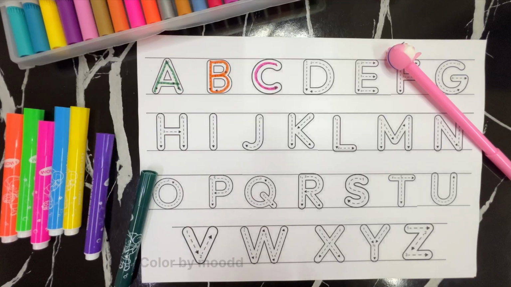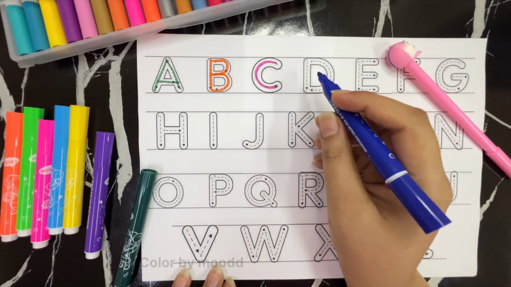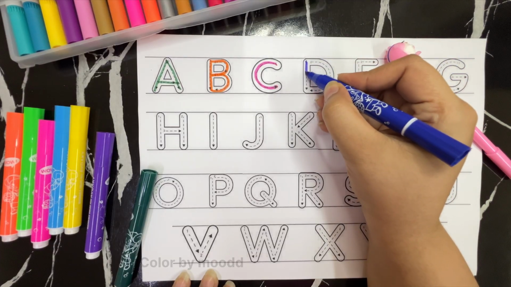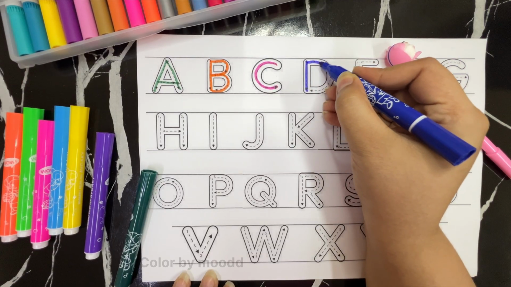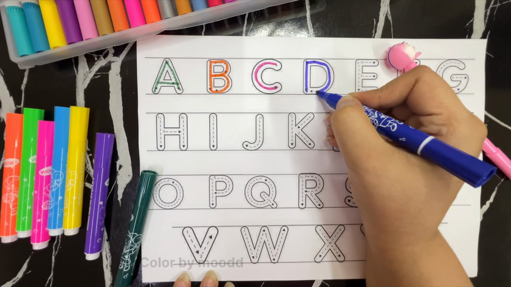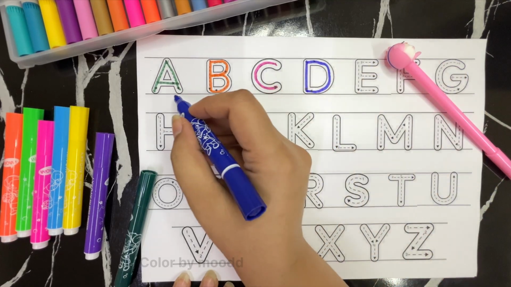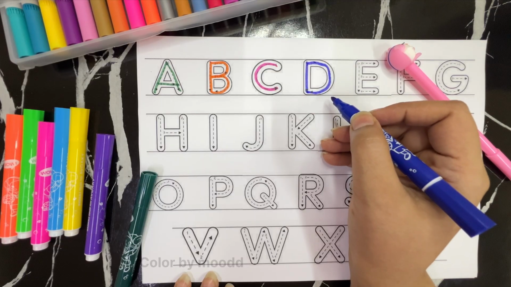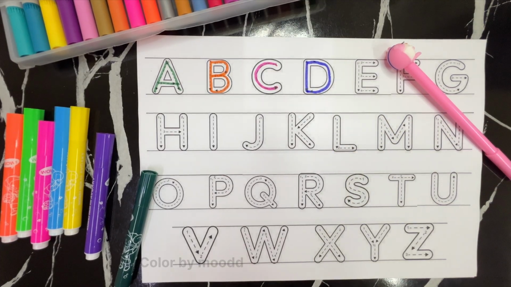Yes, letter D. Letter D we are writing with blue color. D for doll. A, B, C, D. Very nice. See the next letter.